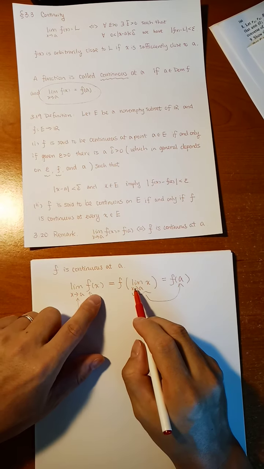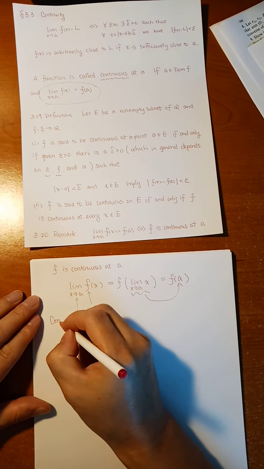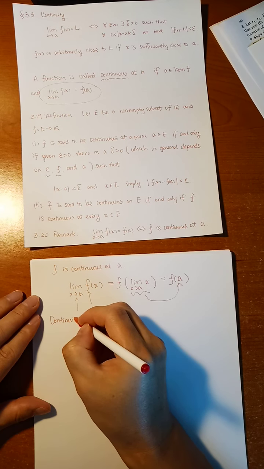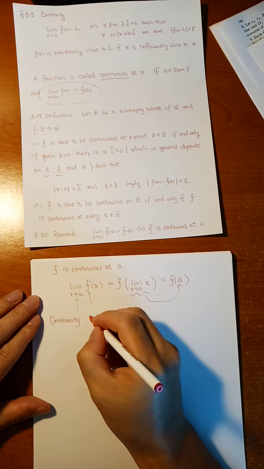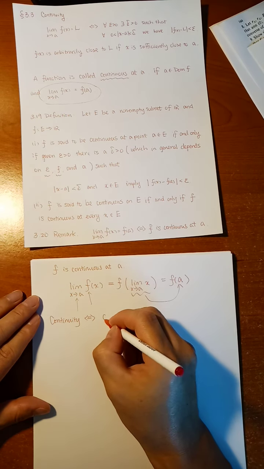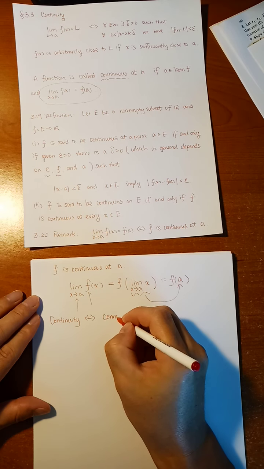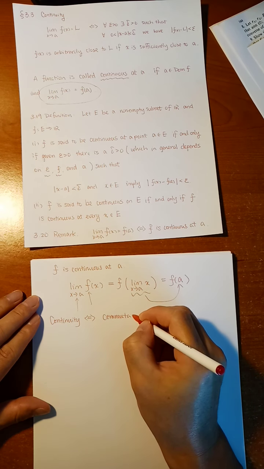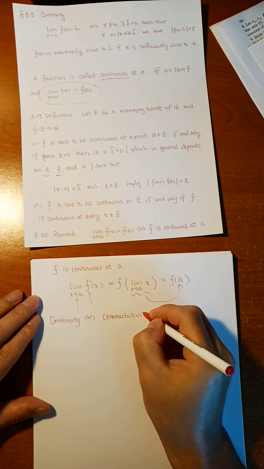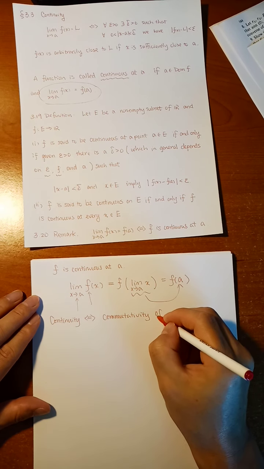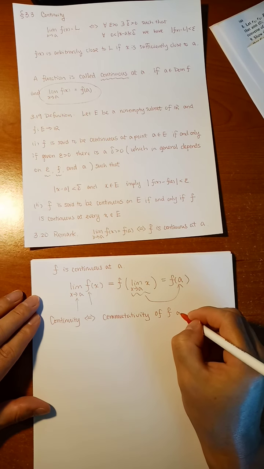So the continuity is equivalent to the commutativity of f and the limit.